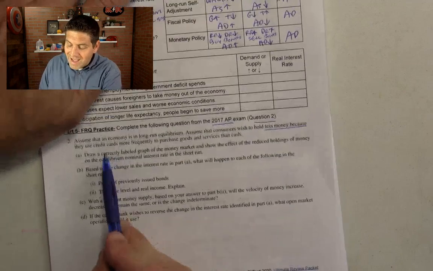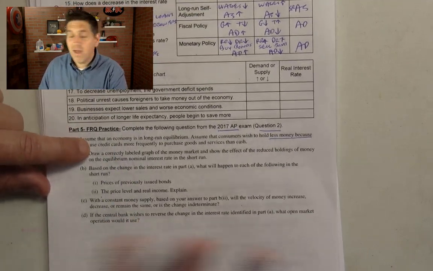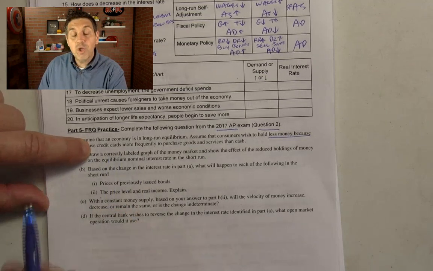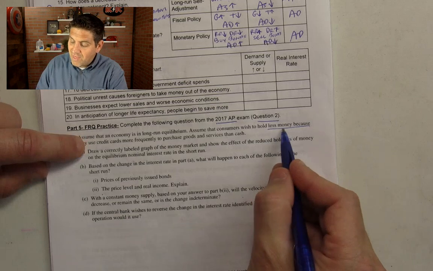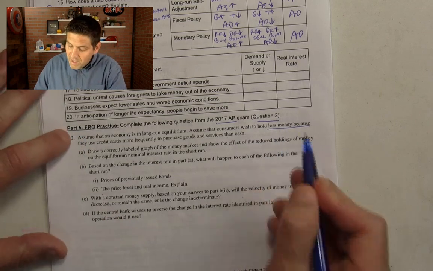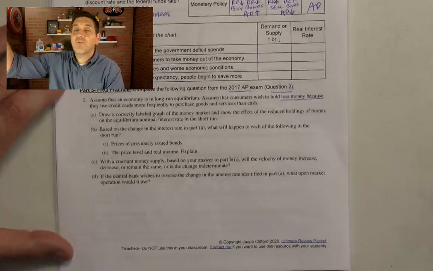Credit cards are not money, right? You can use it to buy things, but it's a short-term loan, so it's not part of the money supply. So understand people are using something that's not part of the money supply for transactions, and so that's going to affect the supply and demand for money. In A, this is getting to the key graph that you have to be able to draw, and that's what I'm trying to get at here.